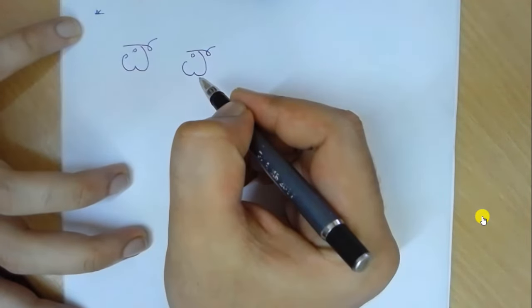Yes, and that is how you write the root consonant.